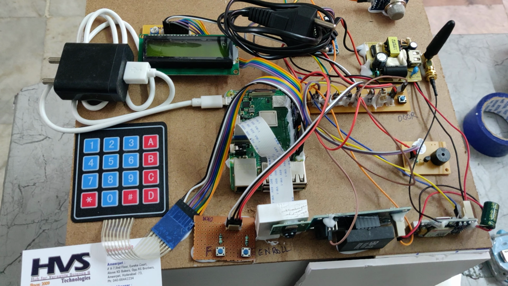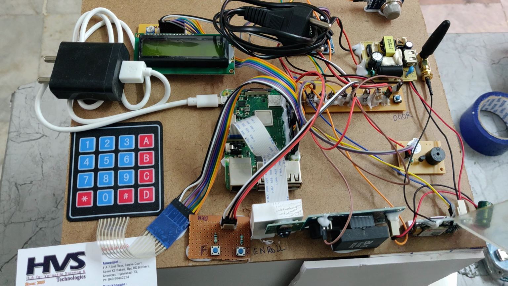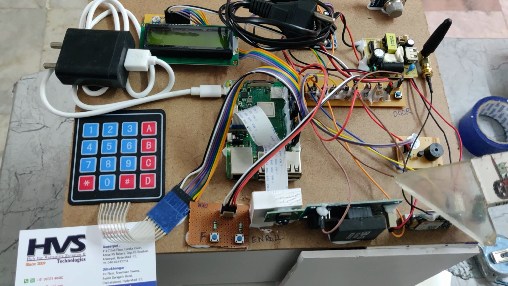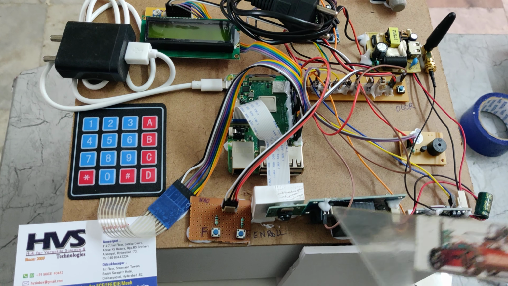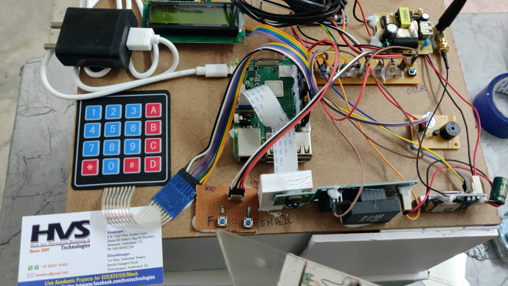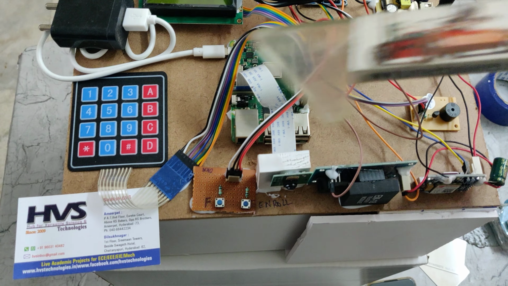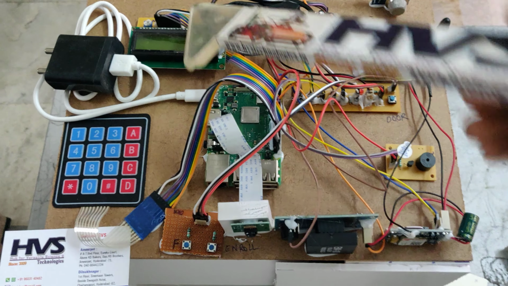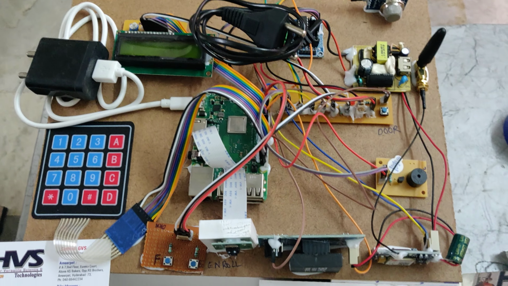Coming to the components, this is a GSM module to send the OTP, and RFID reader EM18 to provide authentication to the RFID tags, Pi camera for face recognition, two control buttons, enroll and format, a 4x4 matrix keypad to enter the OTP, and an LCD display that continuously shows the status.